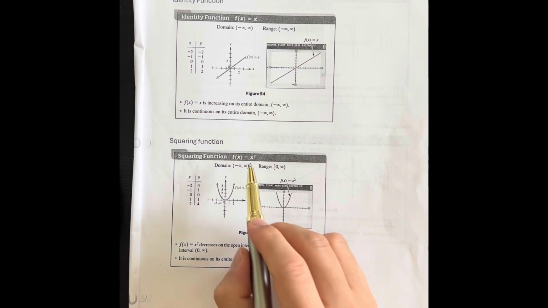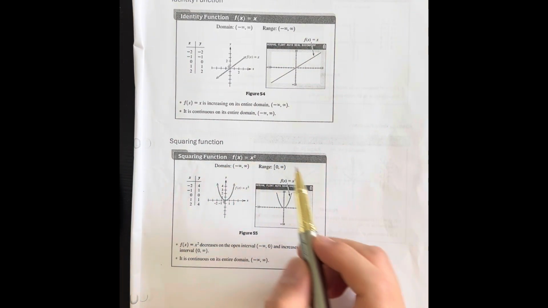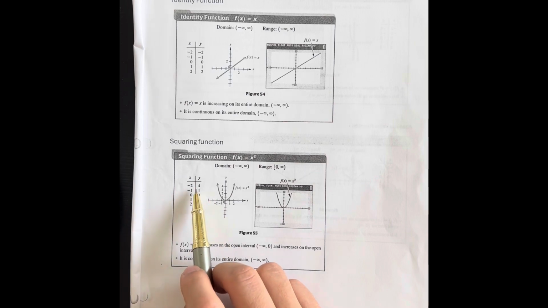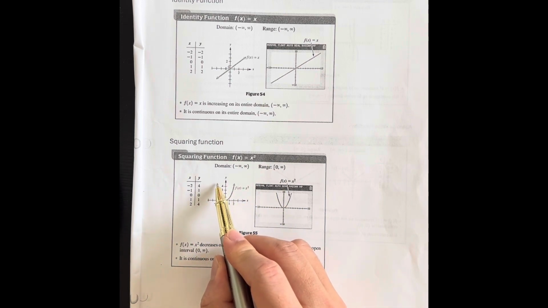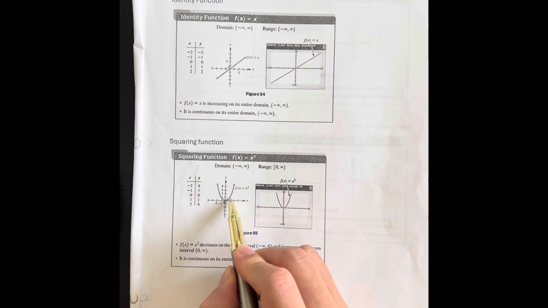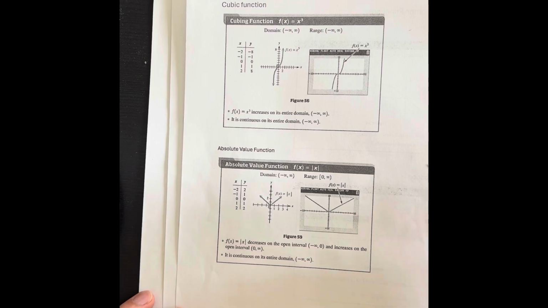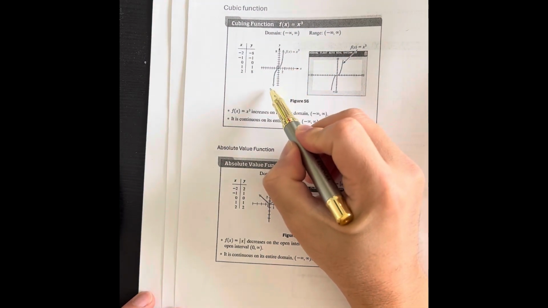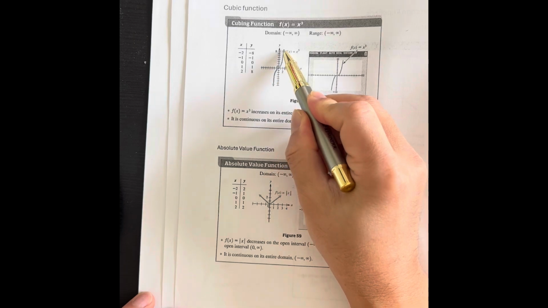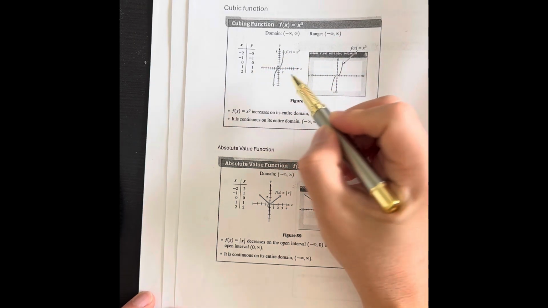The squaring function, f of x equals x squared. The values of y are always positive because any x value, negative or positive, when squared, is going to be positive. It decreases from -infinity to 0 and increases from 0 to infinity. The cubic function, f of x equals x cubed. It increases from -infinity to infinity, and it's continuous across the whole domain.